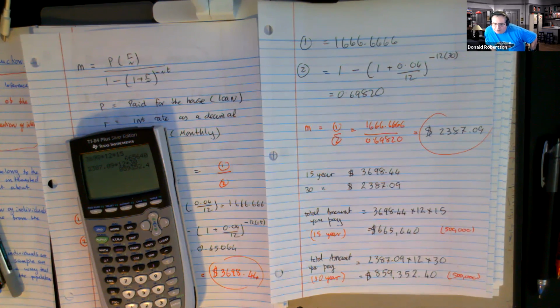So don't think about buying a house unless you really are in a stable relationship. You've got a job that you're pretty comfortable that you're going to be in, and you know the money you're going to make. But if you can, buying a house is a really good investment. You might think, well, that doesn't look like a really good investment. Well, let's look at the pluses. Don't you get a $500,000 house?